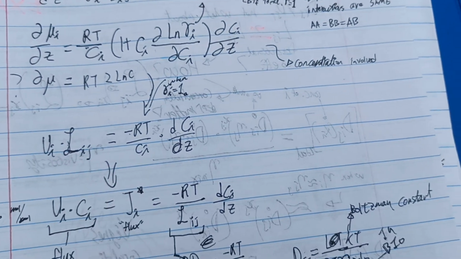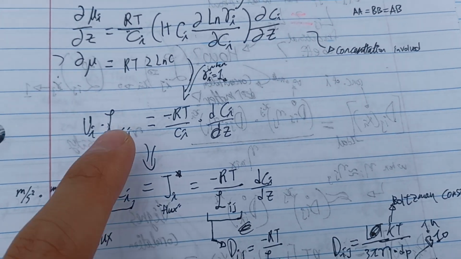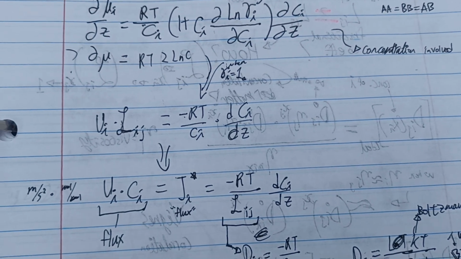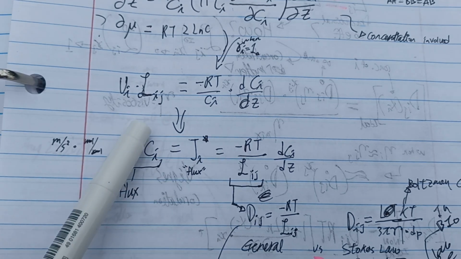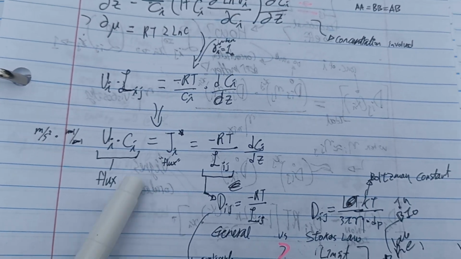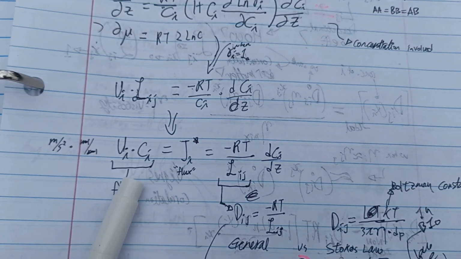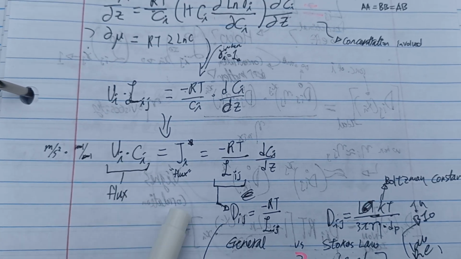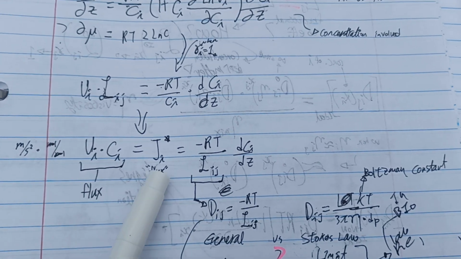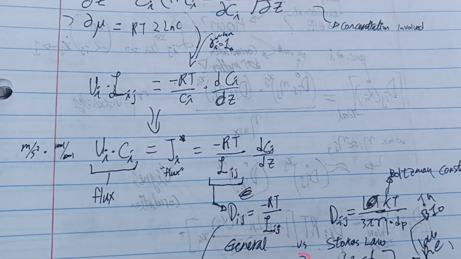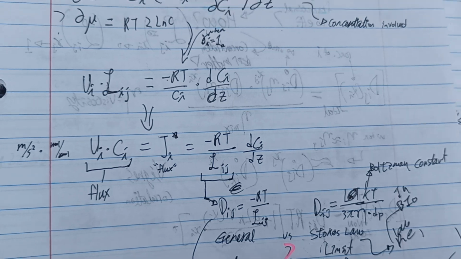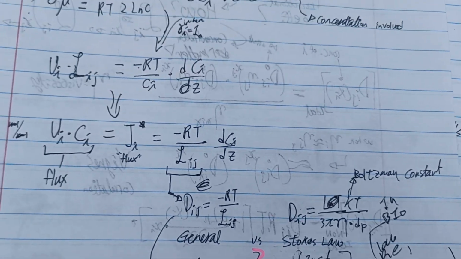So this is a drag force. And then if you multiply both sides by the concentration C_i, this becomes a flux. And then if we move this l_i over here, we get this term. So flux is equal to negative RT over the frictional coefficient times the concentration gradient.